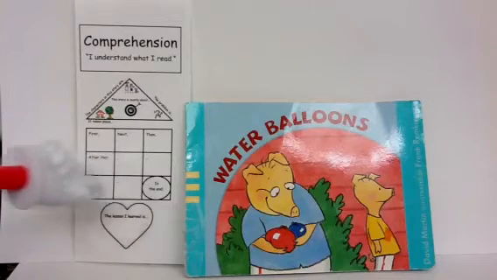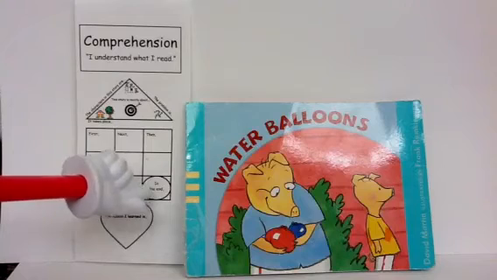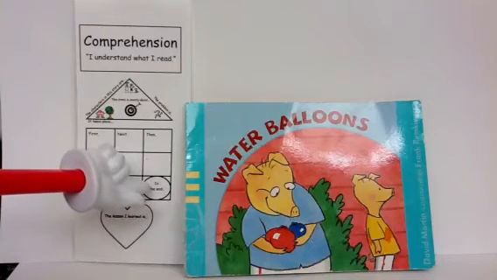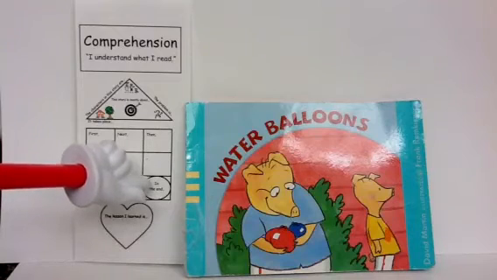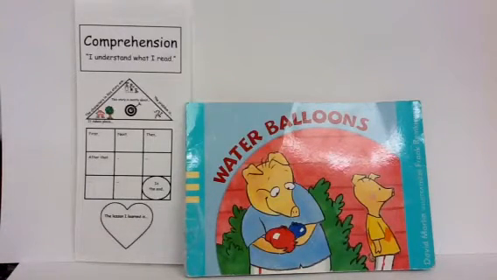And it says in the end. So right here, Daddy Pig got 2 balloons. And in the end of the story, when he went to go throw them at Piggy, Piggy squirted him with the hose. And that's how the story ended.